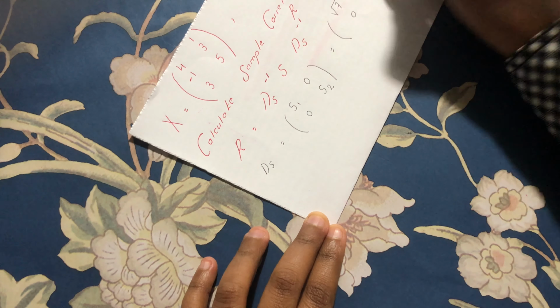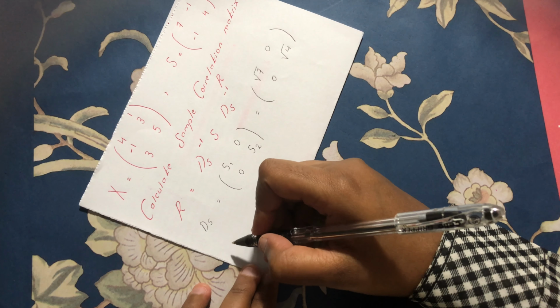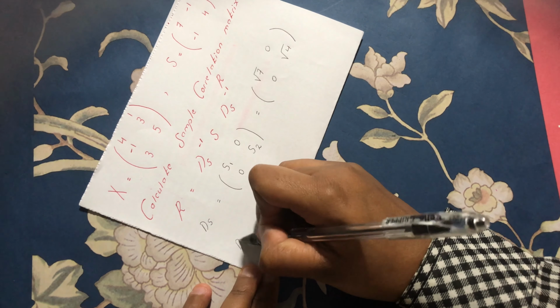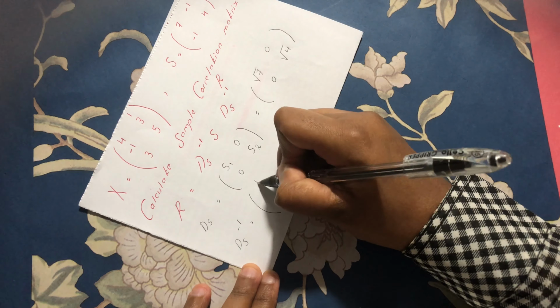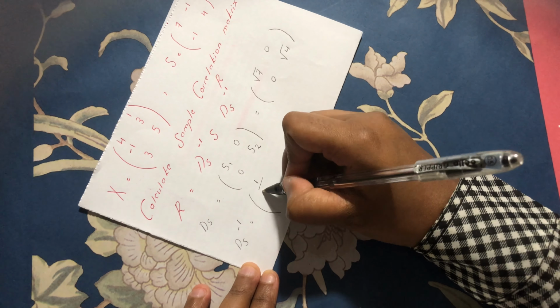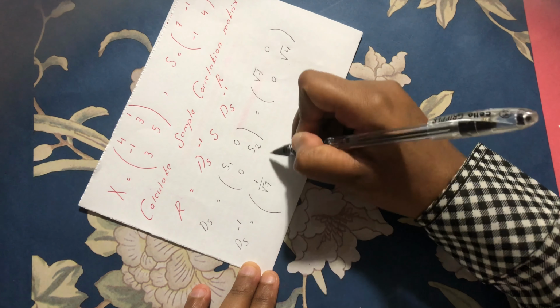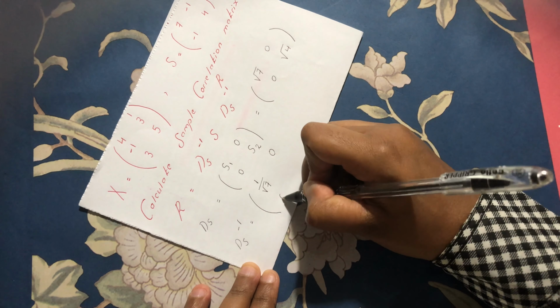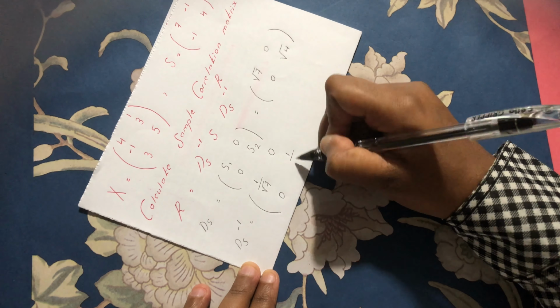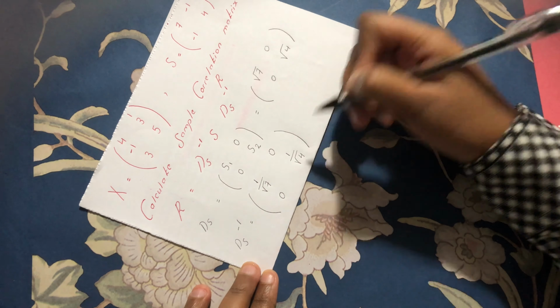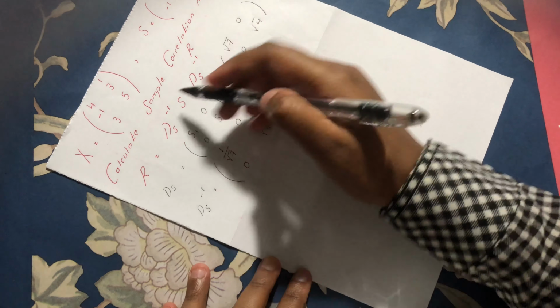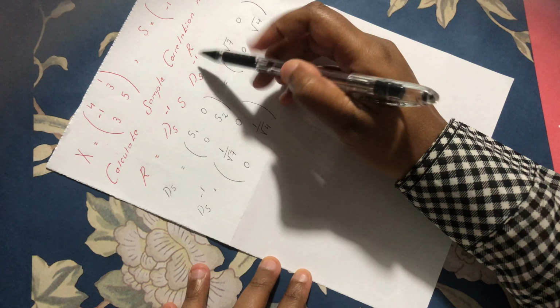0, 0. From ds, we find ds inverse, which is simply 1 over S1, which is 1 over square root of 7. Here it's 0, 0, and 1 over square root of 4, which is 2. Next, we find S times ds inverse.